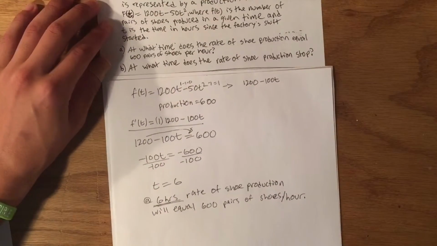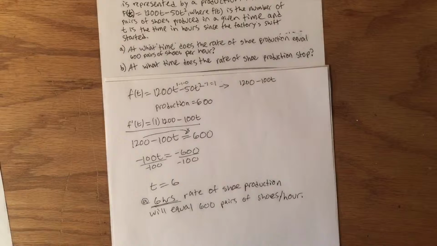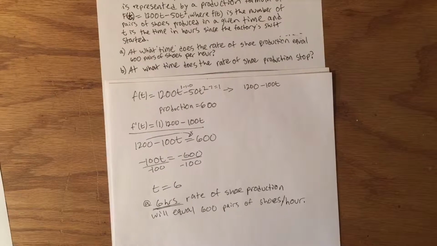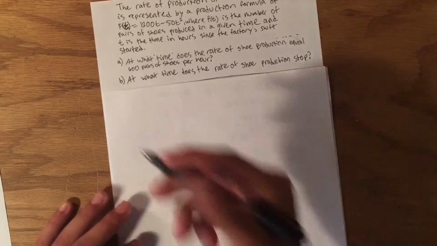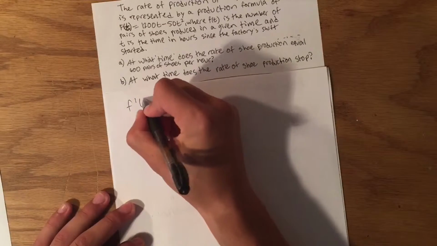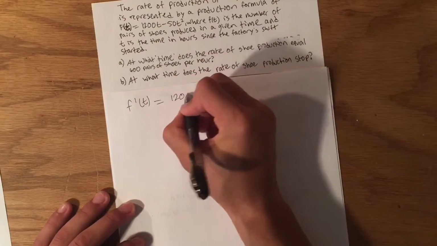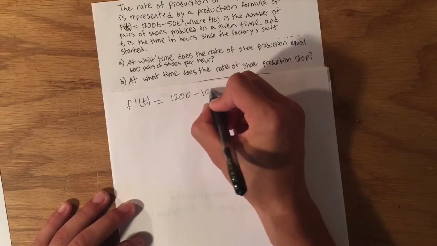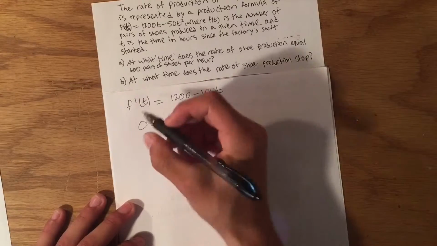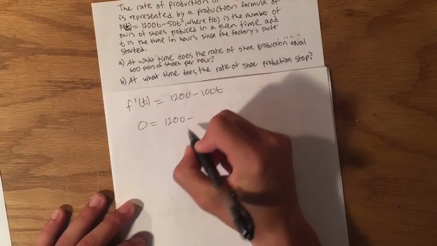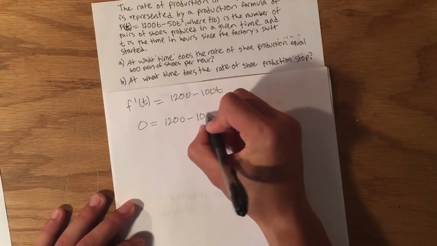Now for part B, it says, at what time does the rate of shoe production stop? So this question is asking us, at what time does the rate of shoe production equal 0? To do that, we take the derivative, which was f prime of t equals 1200 minus 100t. So we have that. Now we set that equal to 0 because we want to know when the rate of shoe production stops.